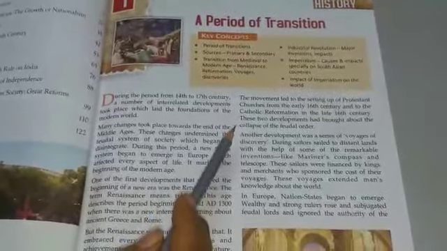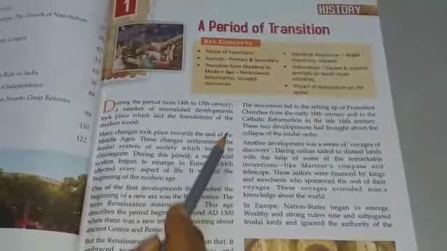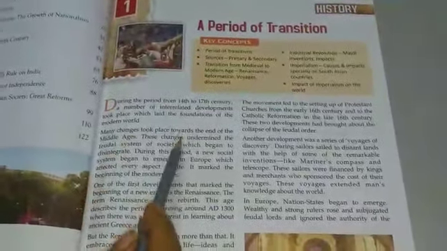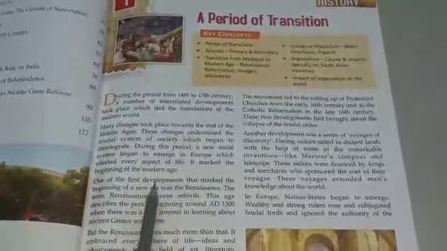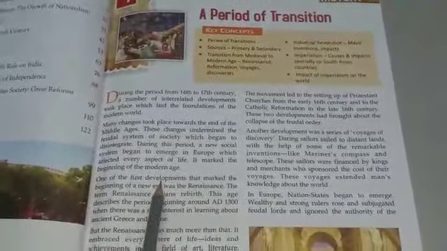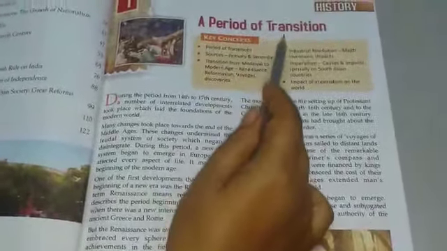The transition from one period to another was a gradual process and happened over a long period of time. This movement of time and events from one period to another towards a more advanced state is known as transition or transitional period in history.